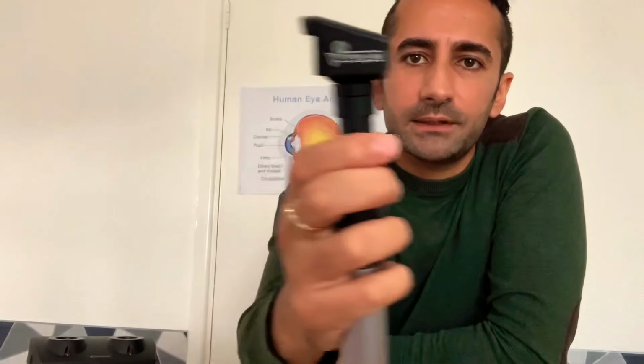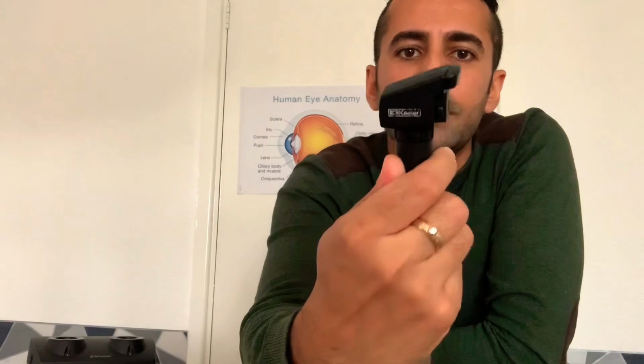And this particular model is a streak retinoscope. Streak, S-T-R-E-A-K.